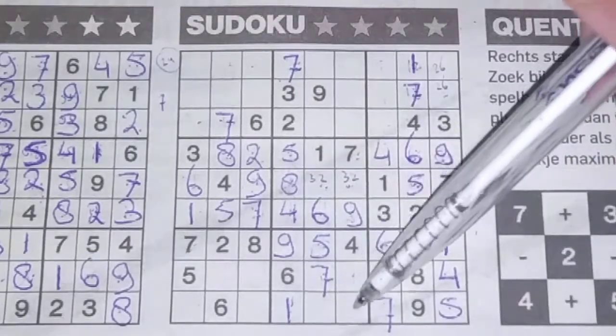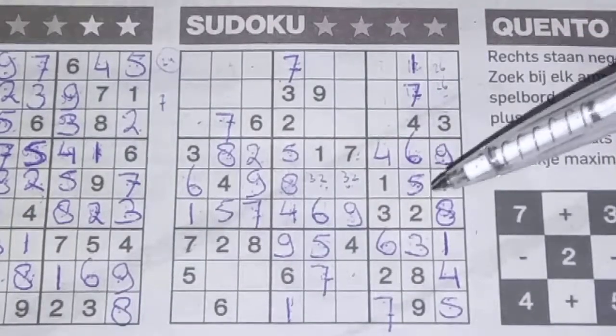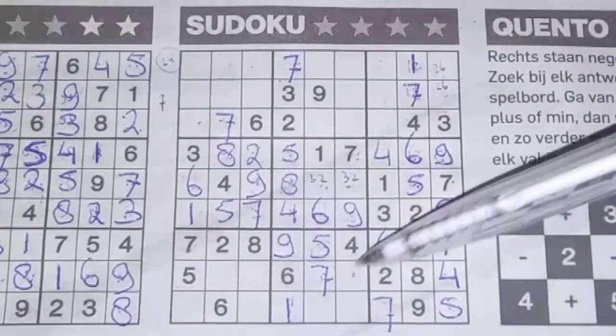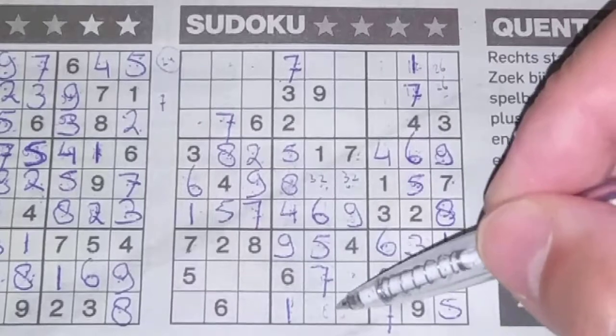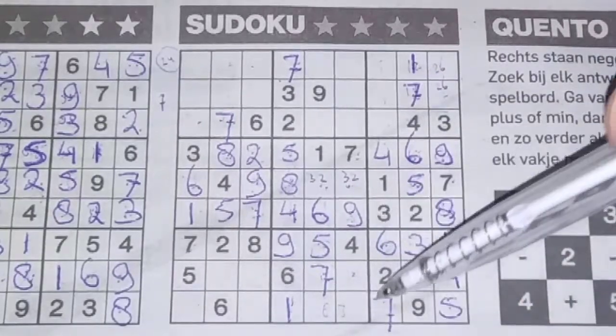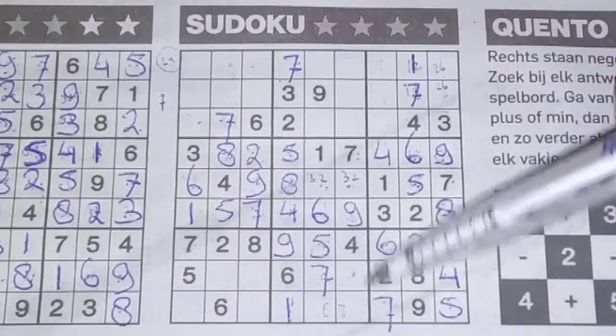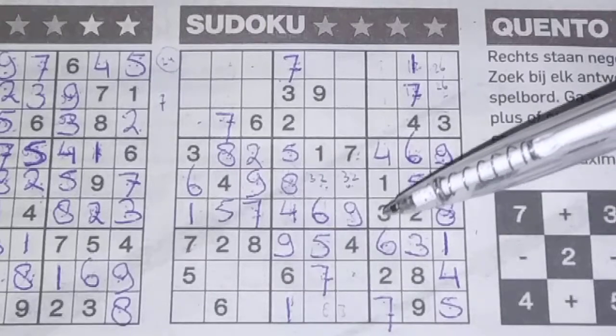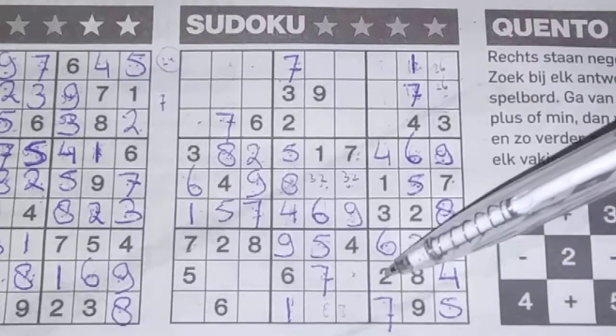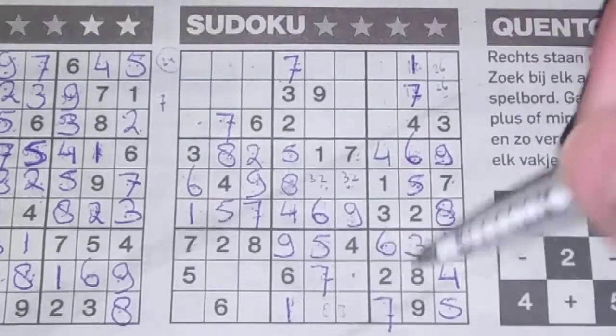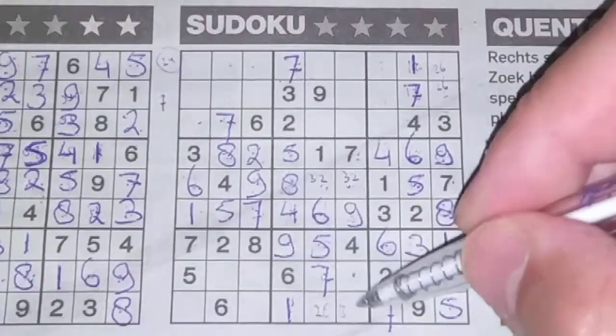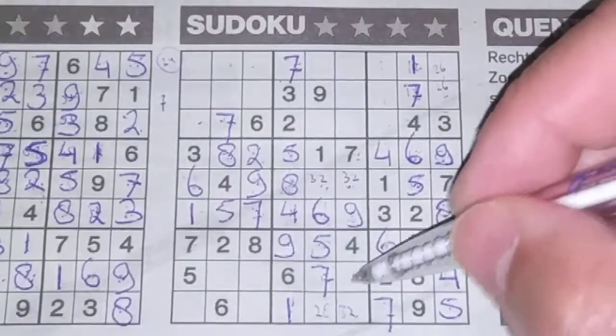So 3 numbers left. 8. 8 cannot be here, so the 8 goes here. The 3 can be everywhere, and the 2 cannot be here. We have a 2 there, so the 2 and the 8 as a pair. This should be the 3.